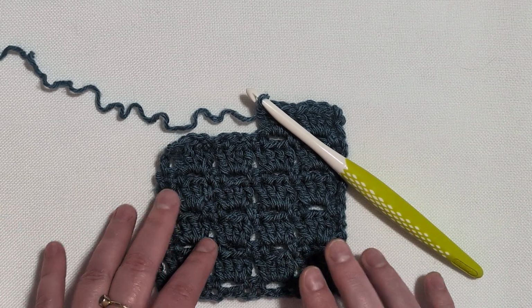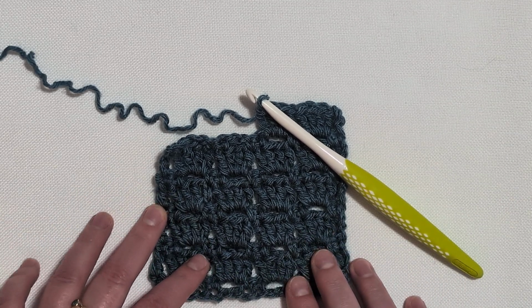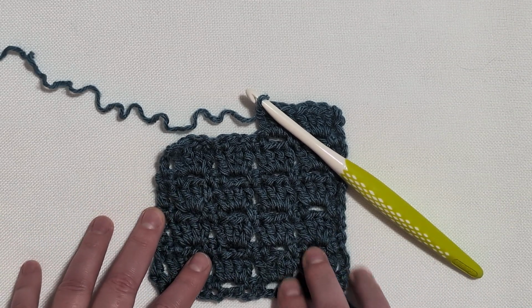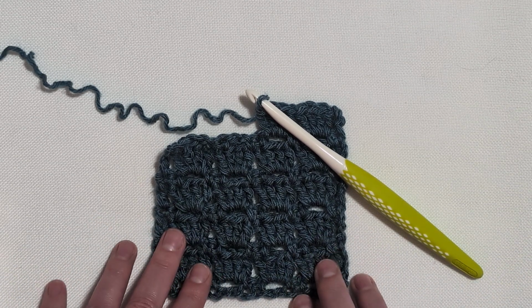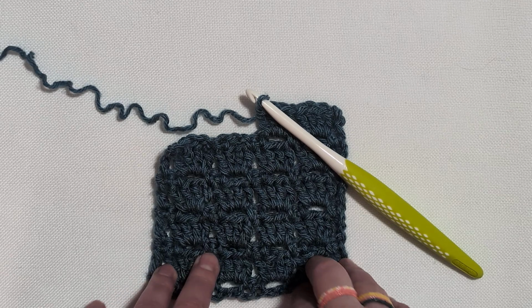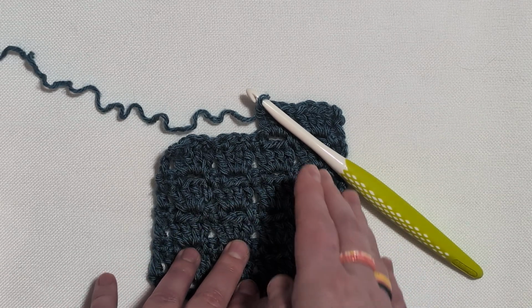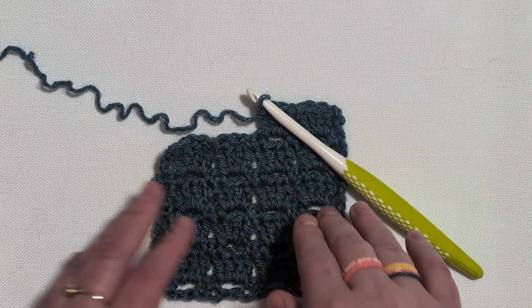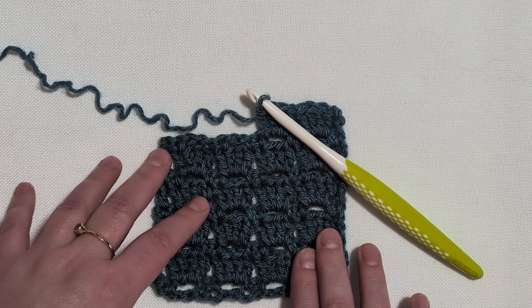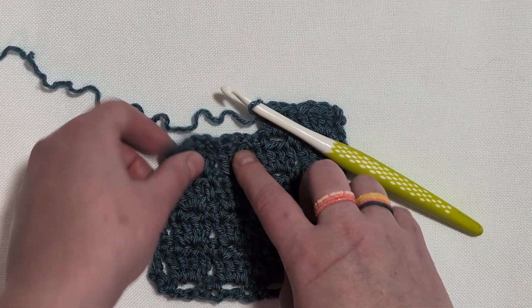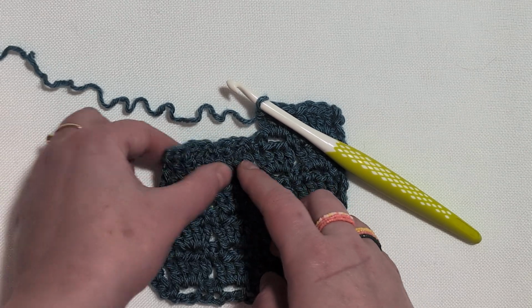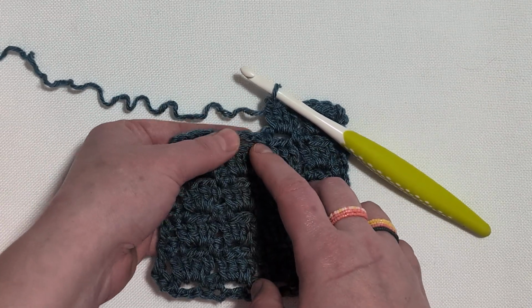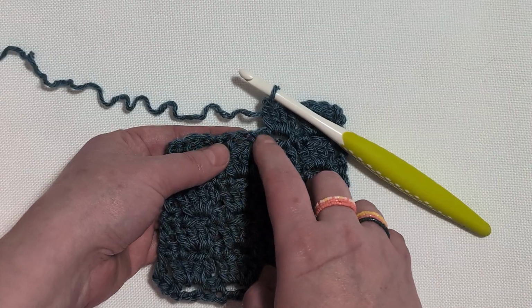Hey crafty people, in this video we're going to be talking about the abbreviation CH dash and then a number after the dash. That stands for chain this many in a row below. What that refers to is you will be making a number of stitches into the row below, into those chains that you've made.